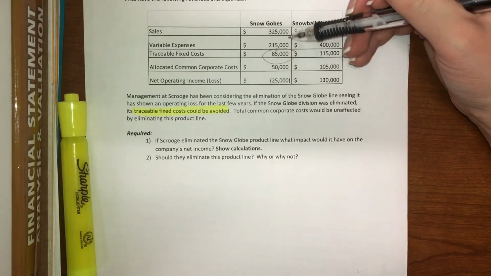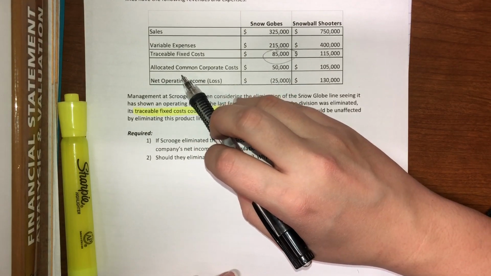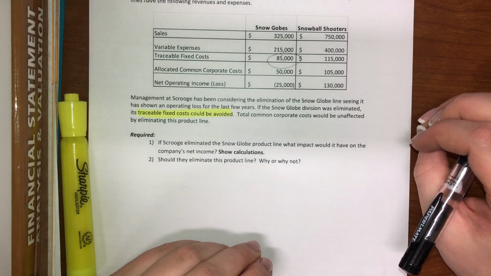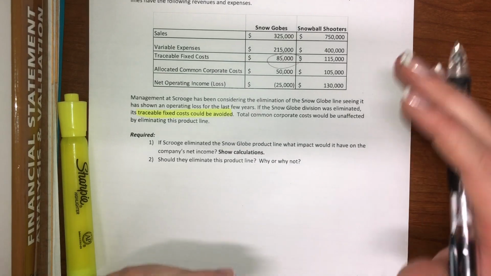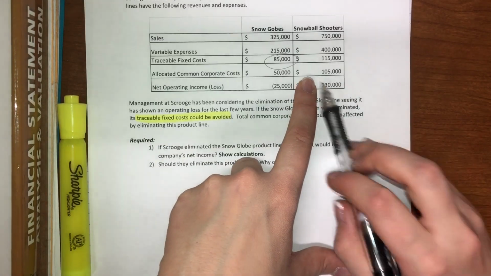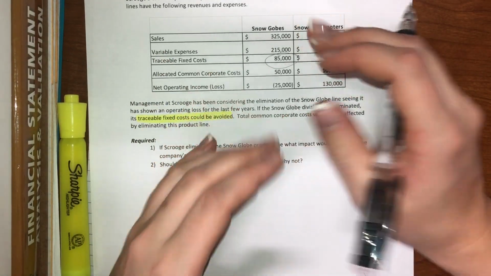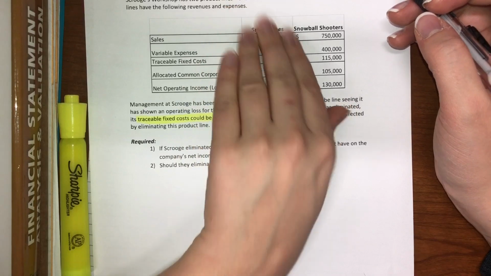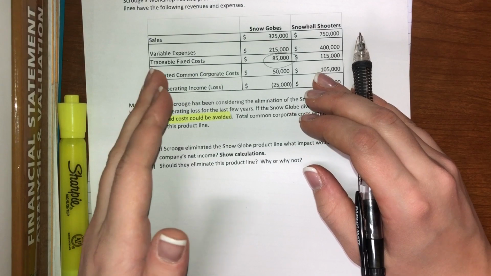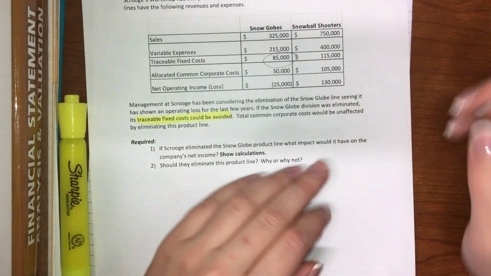So another thing to think about too is that this says allocated. Allocated means that these are corporate costs that are happening and we're assigning them to certain products, but they're not specifically tied just to the snow globe line. They're also tied over here to the snowball shooters. As you can see, they have a little bit of money there. So it's not specifically always going to be the snow globes. If we were to cut off this snow globe line, this money would also go to the snowball shooters. So we'd still have these corporate costs. We just would have to pay them in some other department.